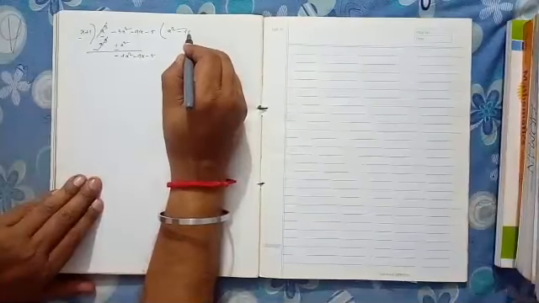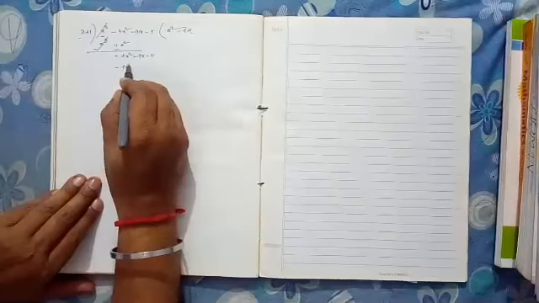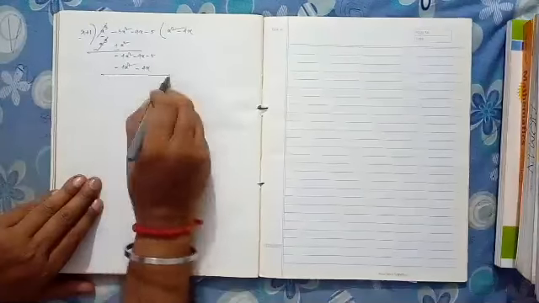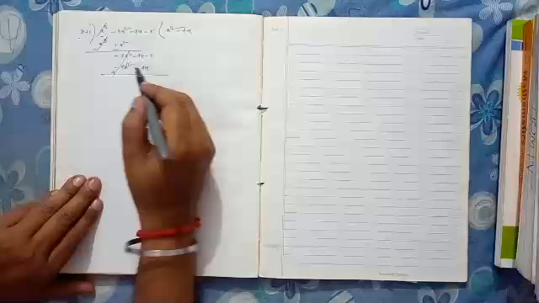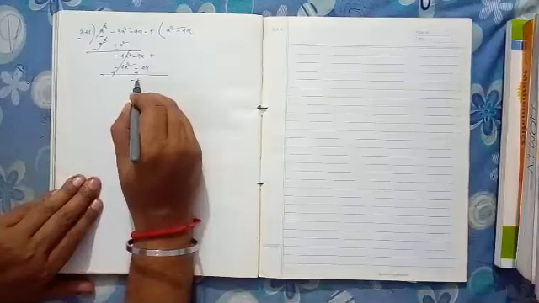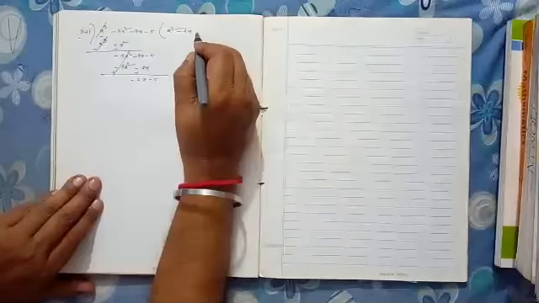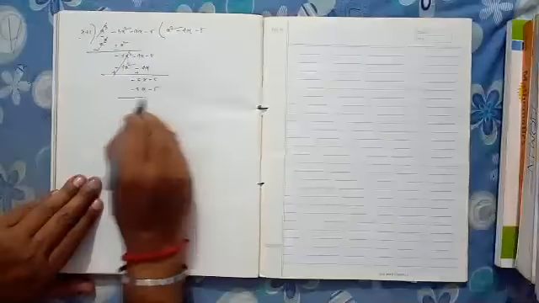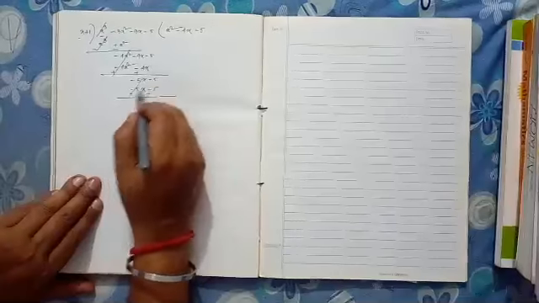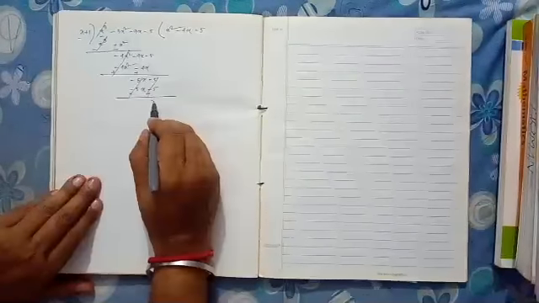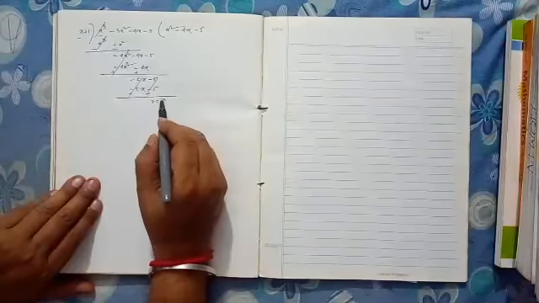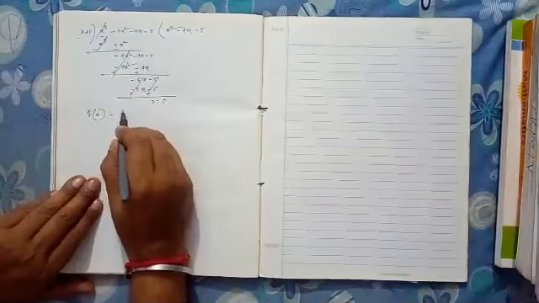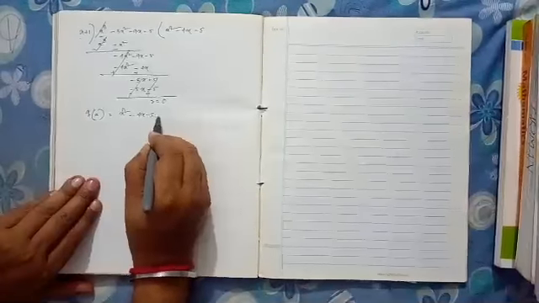So minus 4x. Minus 4x square minus minus 4x: change the sign, this cancels. Minus 9x plus 4x is minus 5x, minus 5. Now minus 5: minus 5x minus 5. Change the sign, this cancels. So the remainder is 0. What you get is q of x, the quotient, equal to x square minus 4x minus 5.